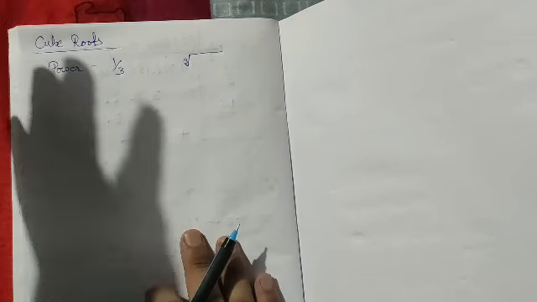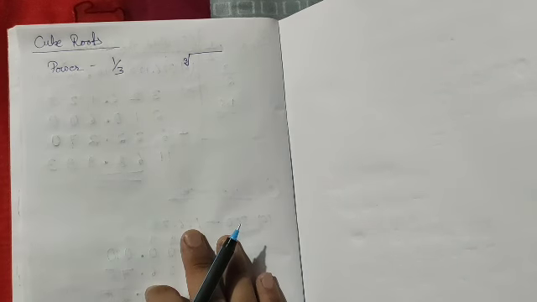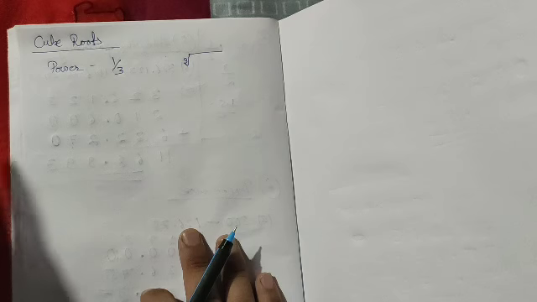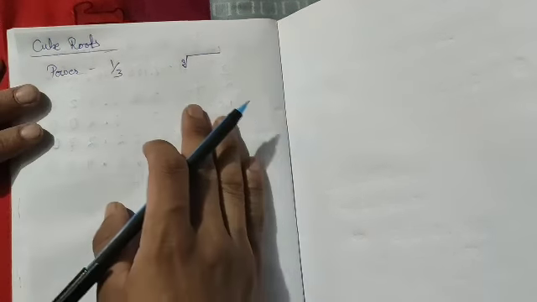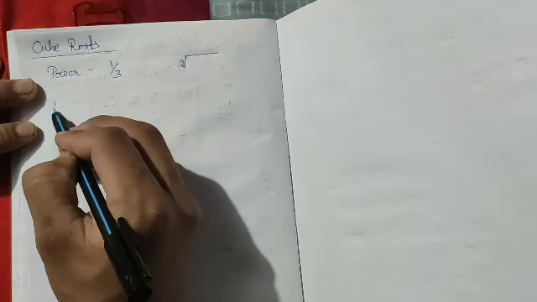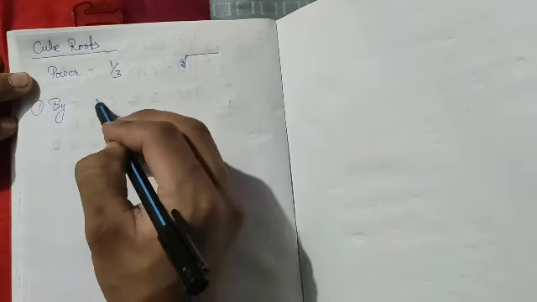Okay, so that was the thing I already told you, but today we learn how to find it. In this class we learn two different processes to find cube root. Out of those, the first one is by successive subtraction.